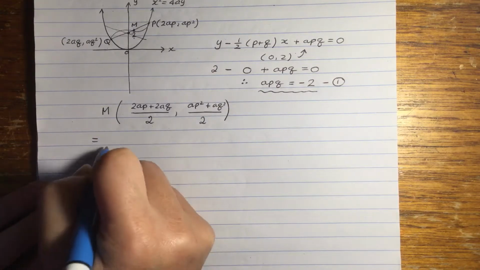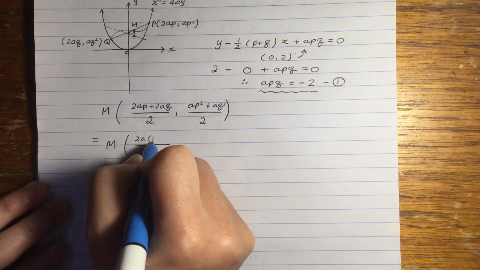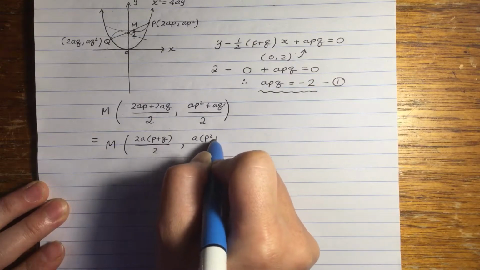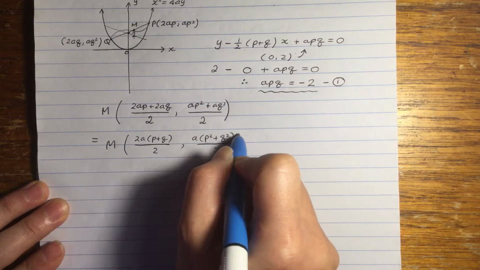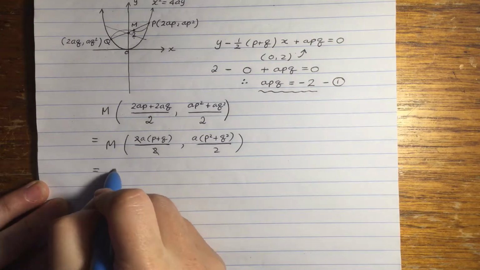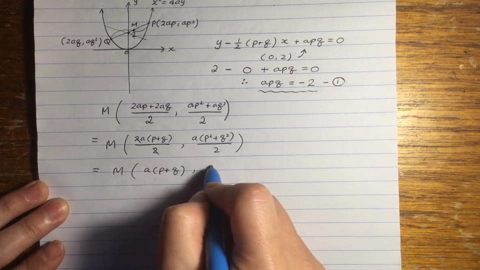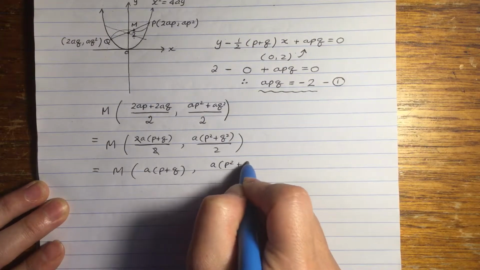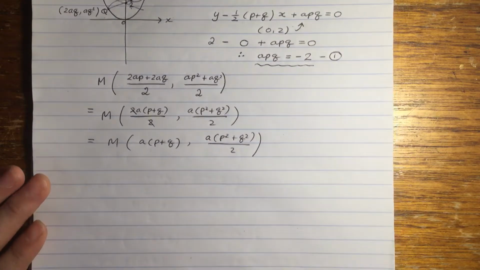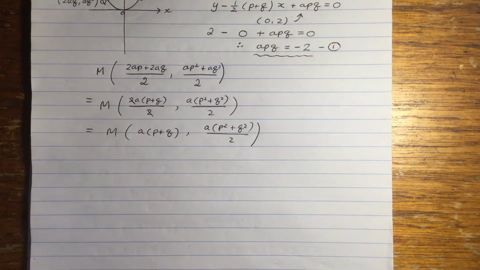I can tidy it up a little bit. That becomes 2a(p plus q) over 2, and then a(p squared plus q squared) over 2. So I can cancel this one and make it a(p plus q), and this one I can't simplify any further, so I'll just leave it like that. Okay, so that's my midpoint on the chord PQ, and I'm going to use that.